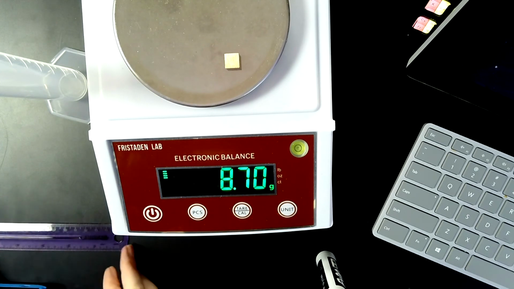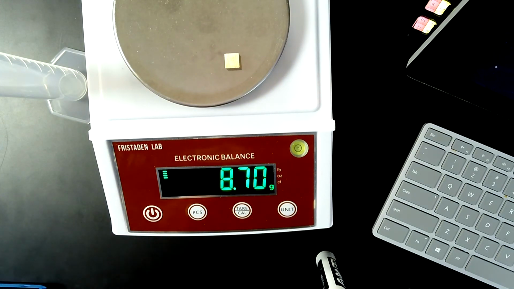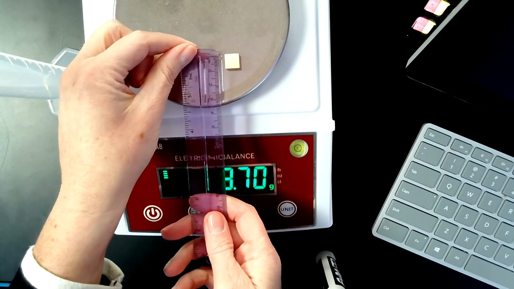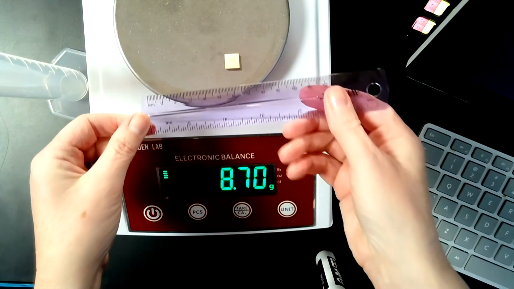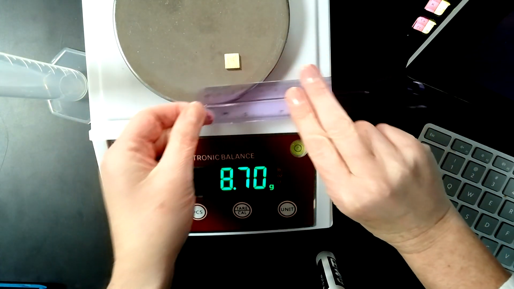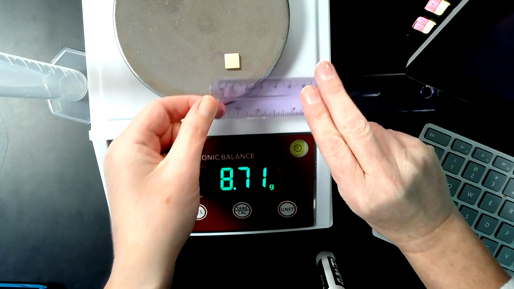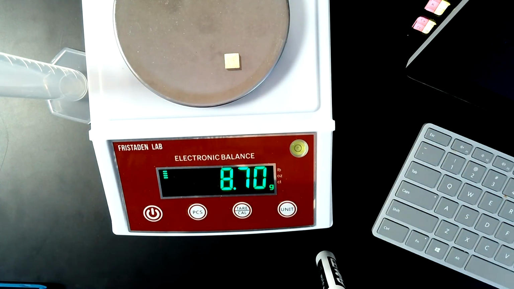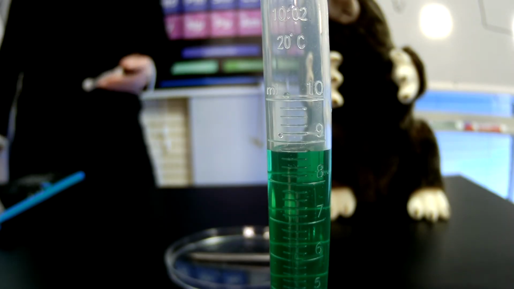The next thing I want to do is find the volume of this piece of brass. So how am I going to find the volume? Well, it's a regular solid, so the volume will be the length times the width times the height. I have a ruler here, and you can see that each side is 10 millimeters or 1 centimeter. So let's write that up on our board.